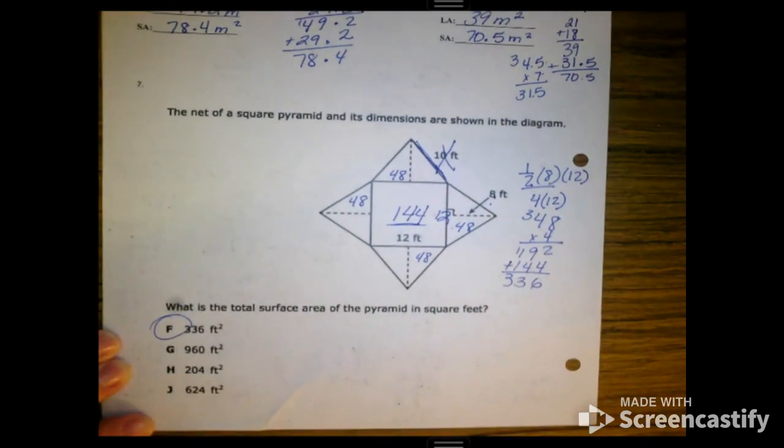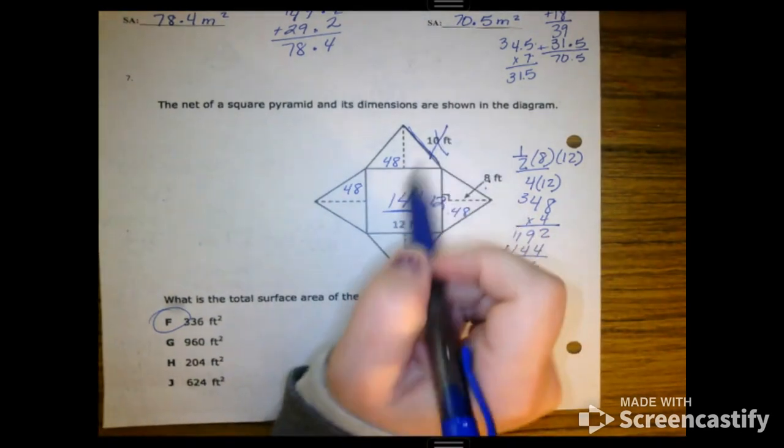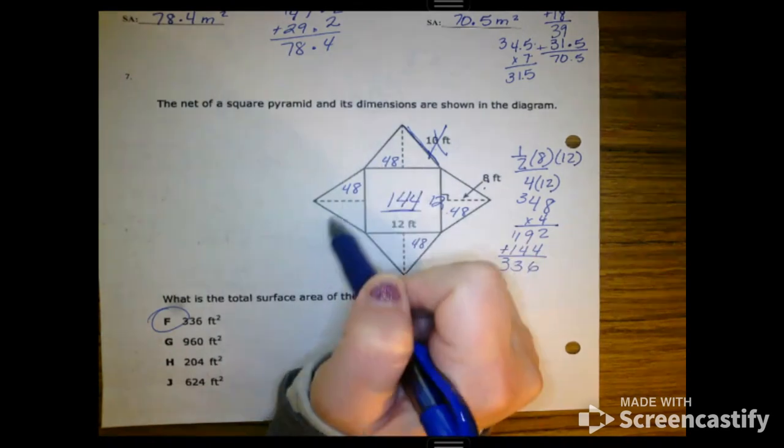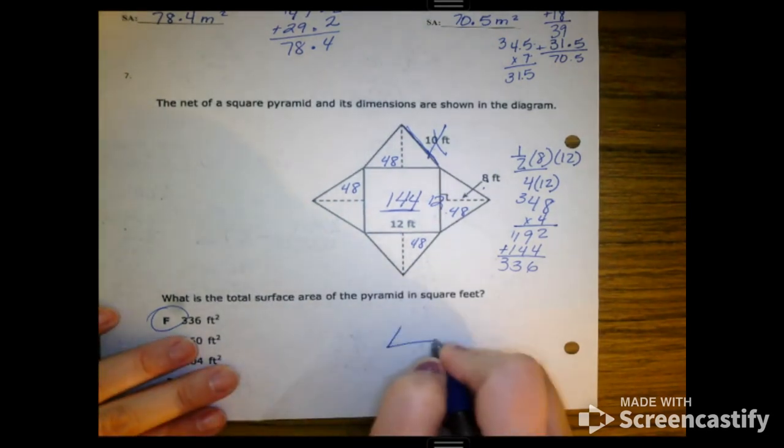Oh, Miss Ryan, I got it right. Woohoo! Why didn't you do 2 instead? Because we don't need that. I didn't look at it. So what I have told all of it, like with trapezoid.